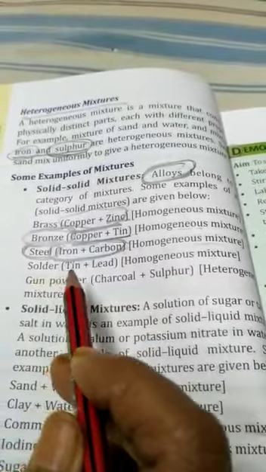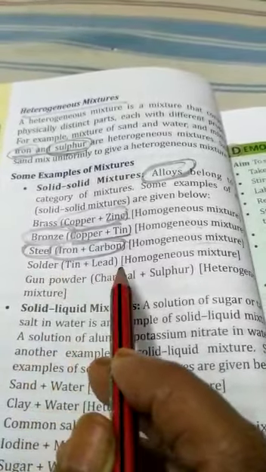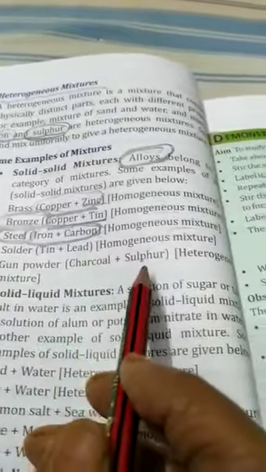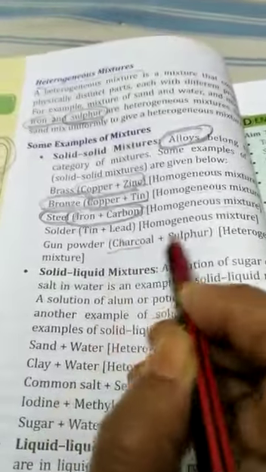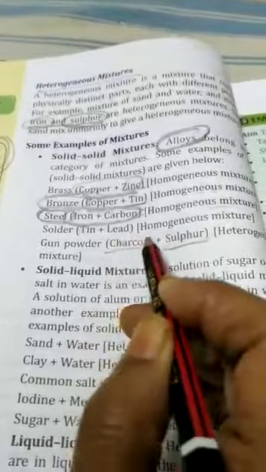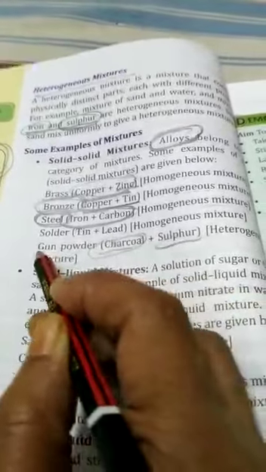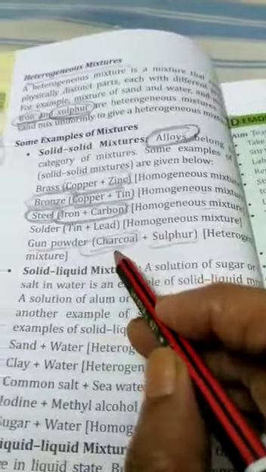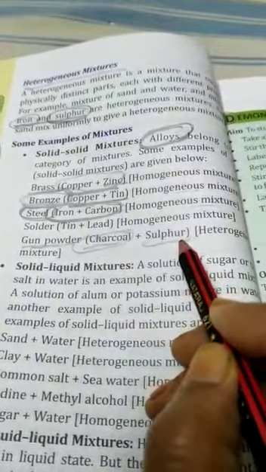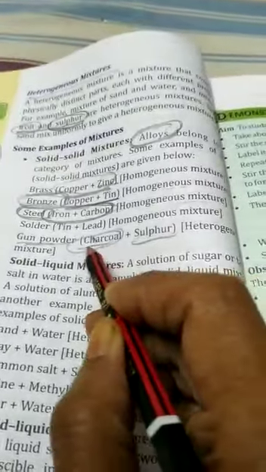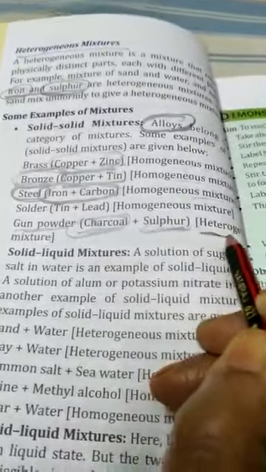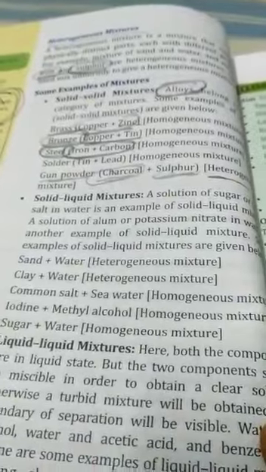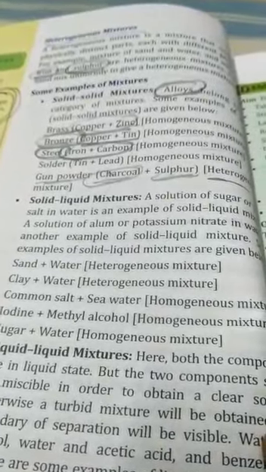Other examples are solder, that is tin and lead, and gunpowder, that is charcoal and sulfur. When charcoal and sulfur mix with one another, they form gunpowder. Charcoal is black in color and sulfur is yellow in color, and you can easily see charcoal and sulfur separately, so it is a heterogeneous mixture. So there are solid mixtures.